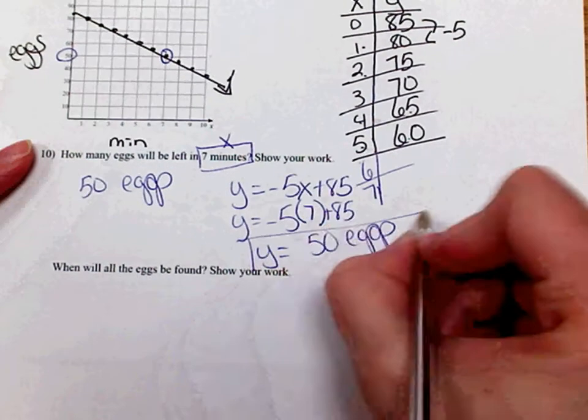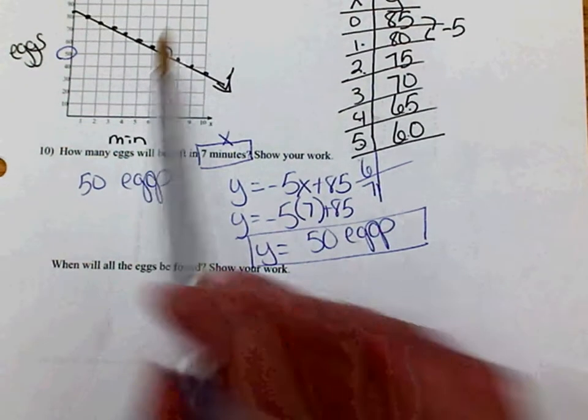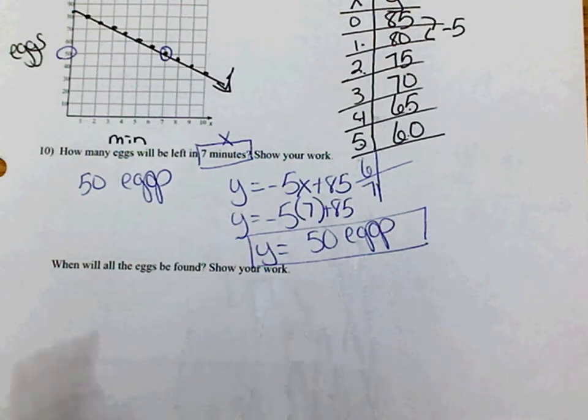Does not matter to me which method you use. You do have to do something to show your work, either circling the dot up here, doing the graph on, or doing the algebra. Something to show your work.